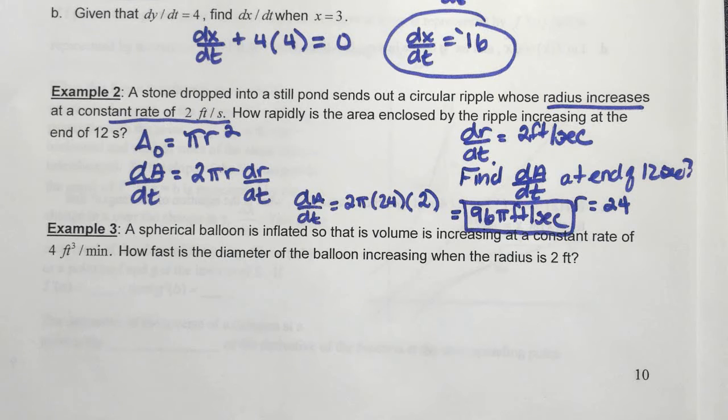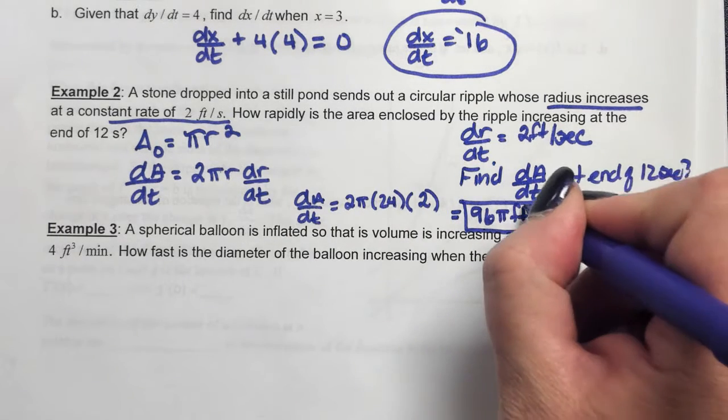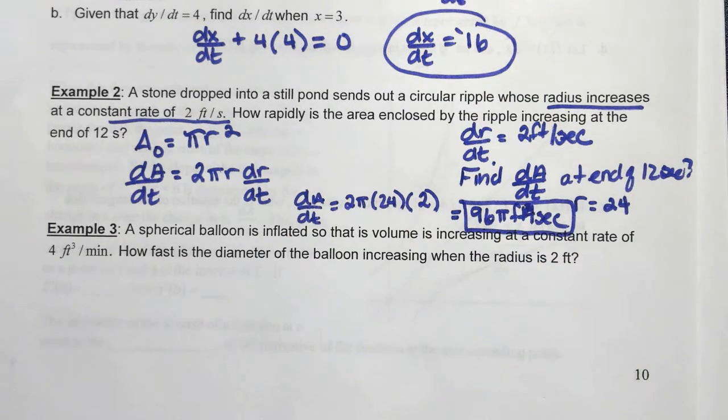Yes? Does it matter if your label is right? Isn't it feet squared per second? Yeah, it should be feet squared. You're absolutely right. It should be feet squared. Thank you. I should put that there. Thank you for bringing that up. Yep, feet squared. So it's area. Thank you.